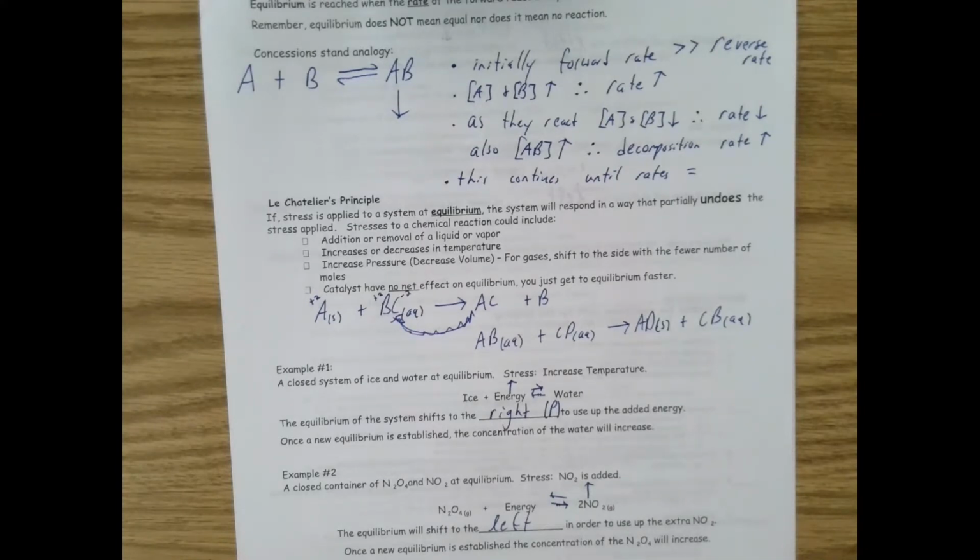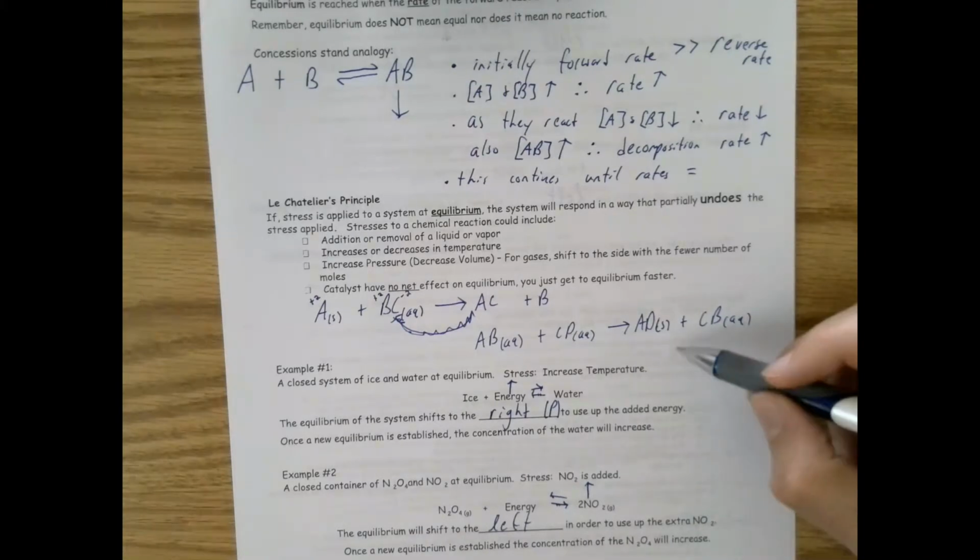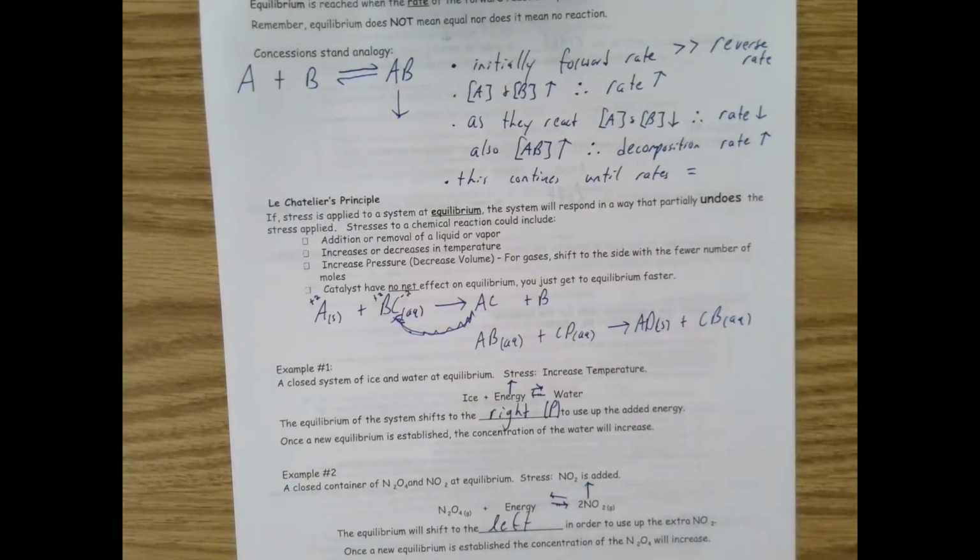Do I have to check anything? Based on what I gave you, do you have to check anything to see if it happened or not? No, I told you it's already a solid product. So if I have a solid product, the reaction happens. So I found that by using the solubility table. I found that AD is insoluble, therefore the reaction happened.